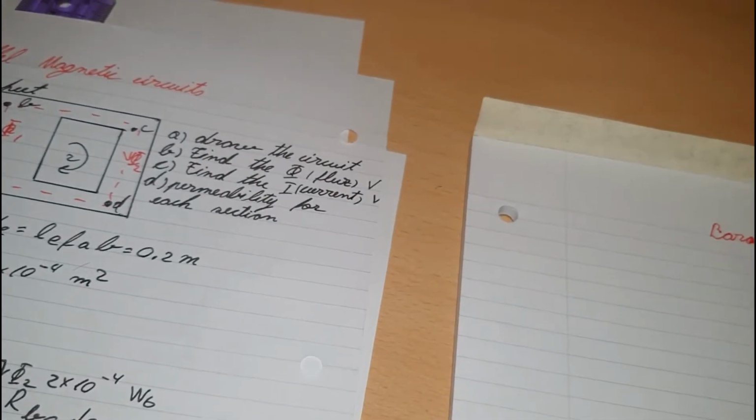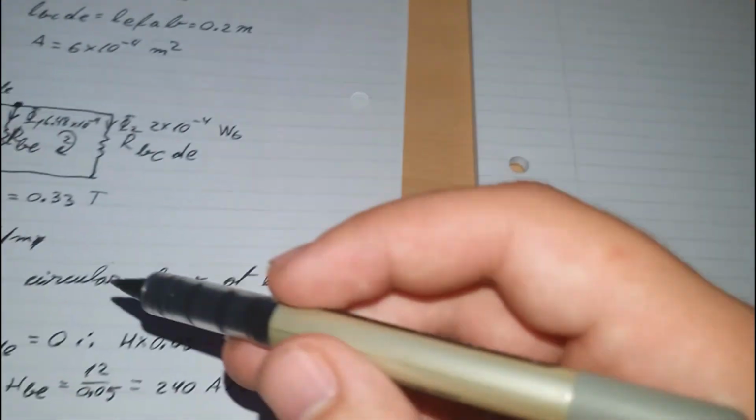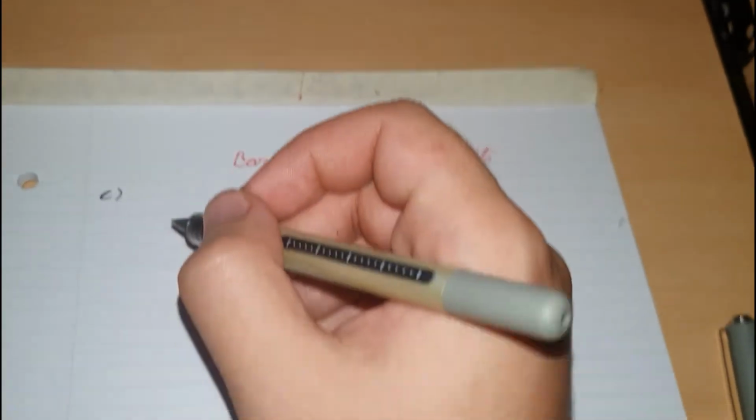Okay, and we will go to the next exercise, which is finding the permittivity for each section, again for each one of these resistors. Now this will be very simple because we already know all the values that we need to know, so we'll just have to really write them in.